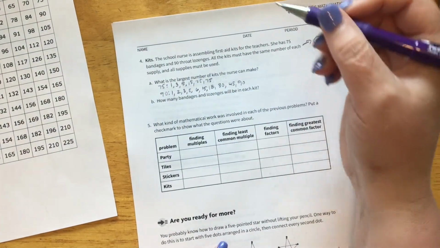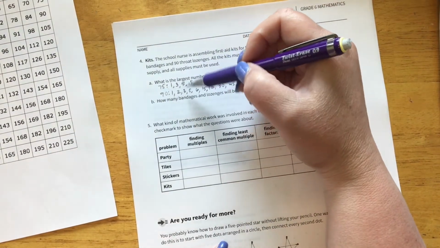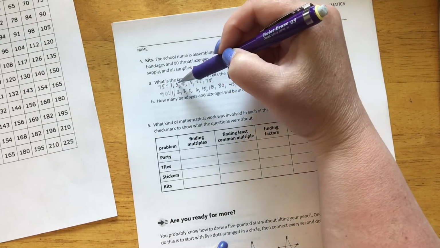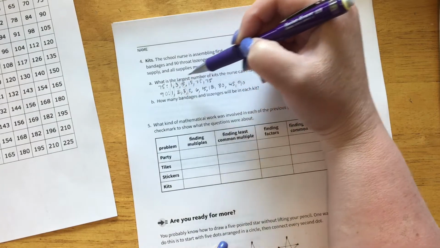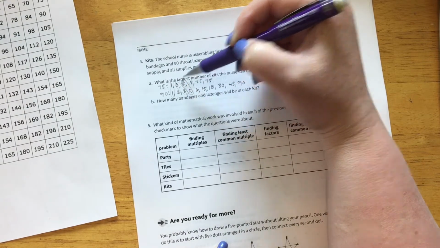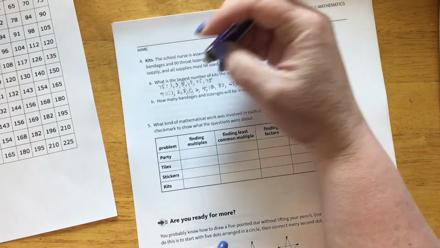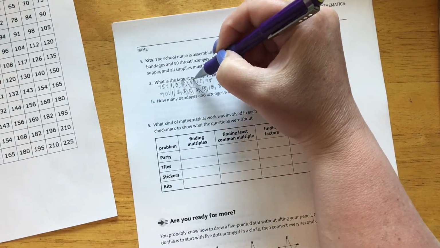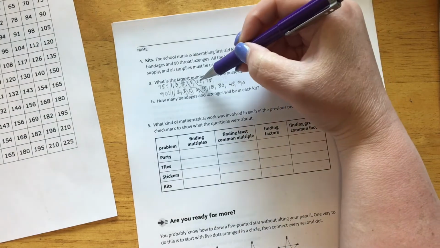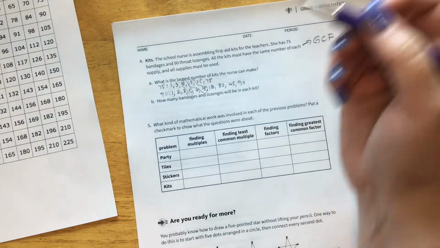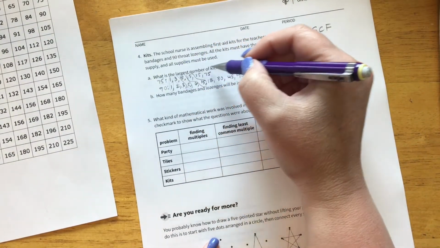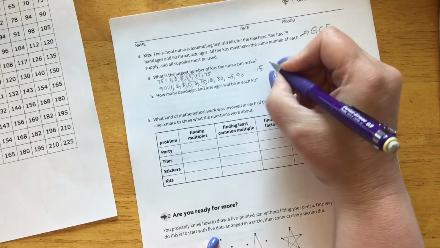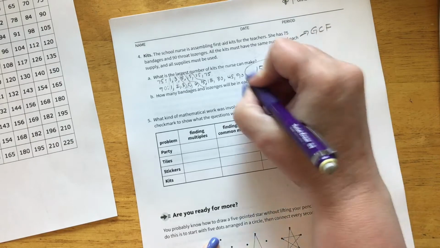So how many kits can she make? What are my common numbers here? Well, she can make, of course, 1 kit. She can make 3 kits. She can make 5 kits. Any other numbers that are the same? Oh, she can make 15 kits. Anything else? 25 and 75 do not go, yep, so that's it. So what is the largest number of kits she can make? 15. She can make 15 kits.